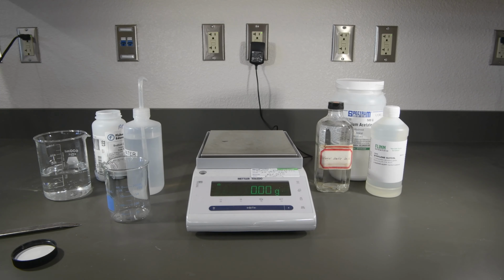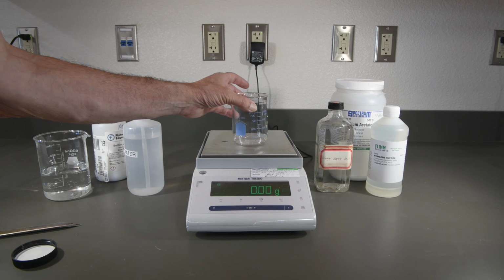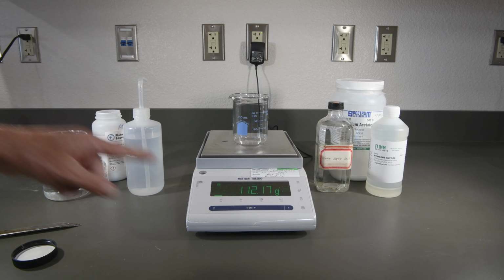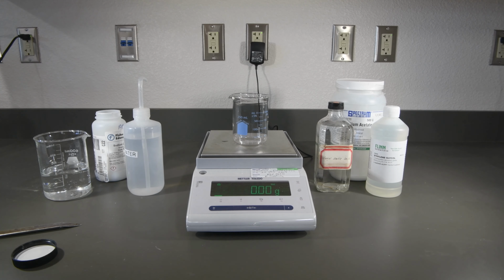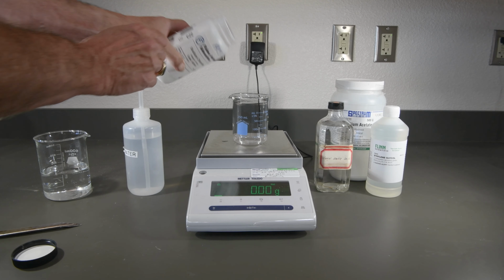Now let's go ahead and do our 10% sodium chloride solution. So we'll weigh our empty beaker and go ahead and record that, and then I'm going to tare it once again to make things simple. And this time we'll want about 10 grams of salt.